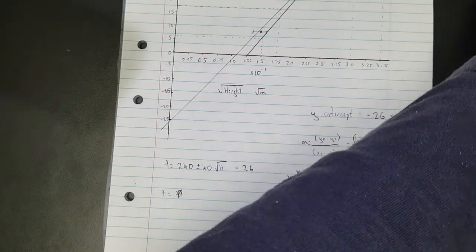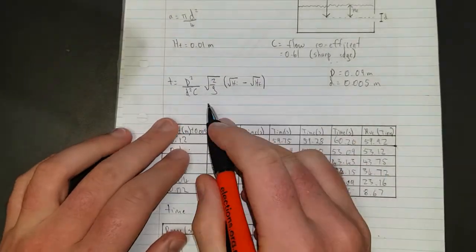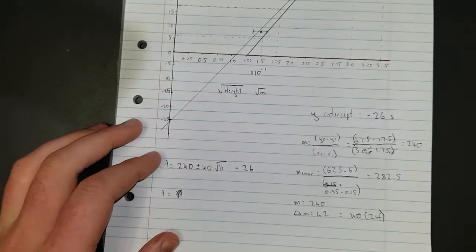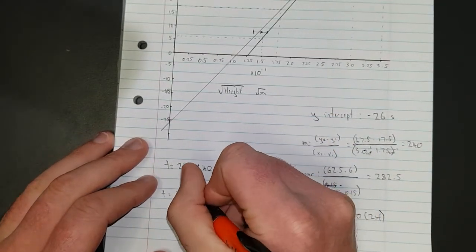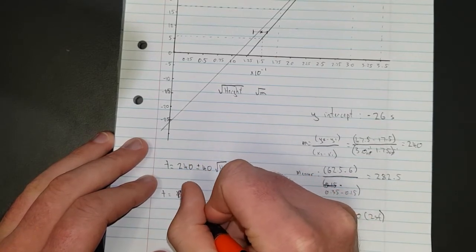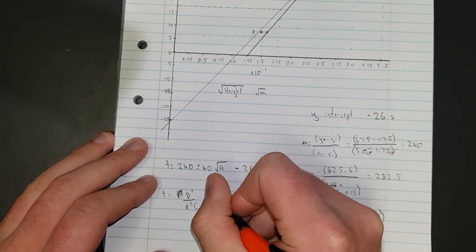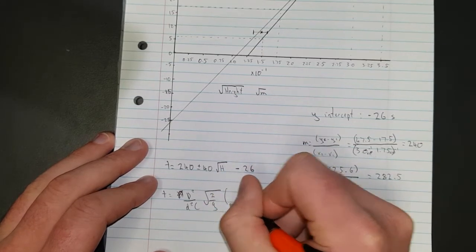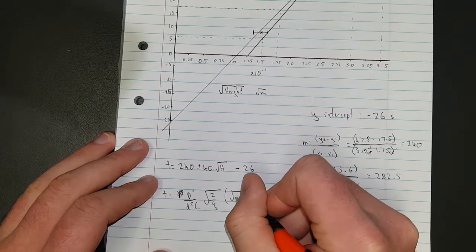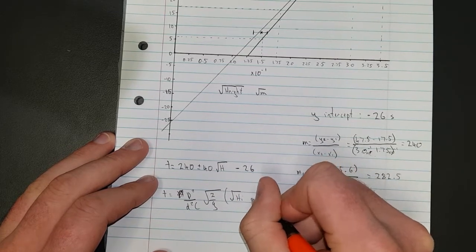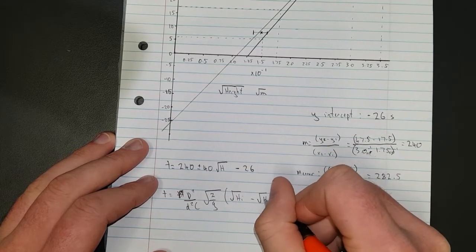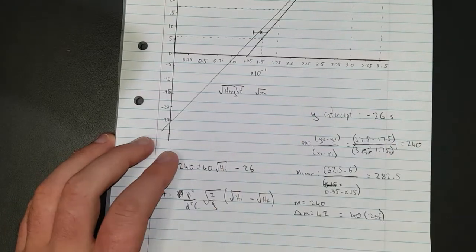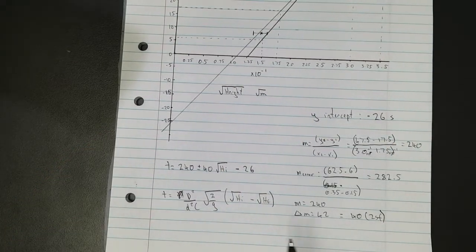Here's the derived version: D squared over little d c, square root of 2 over g, bracket, square root of hi minus square root of hf. This here is really hi, so I'm going to put hi just so it makes it a bit clearer.